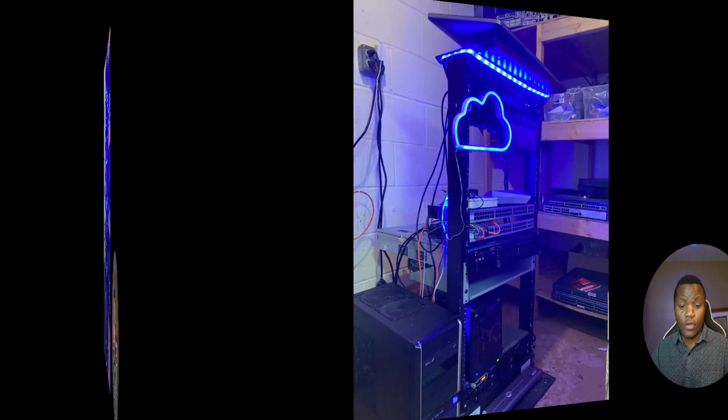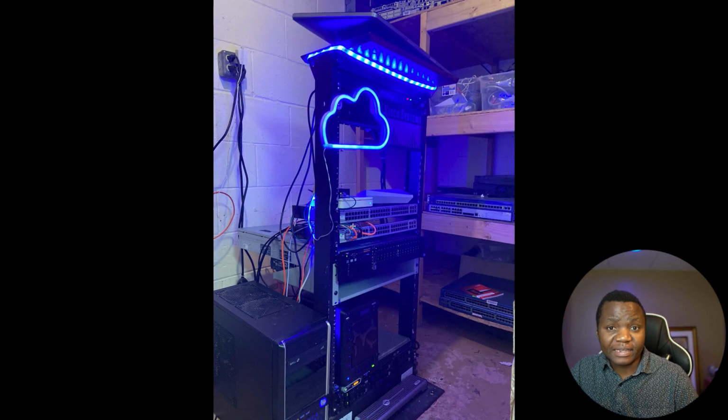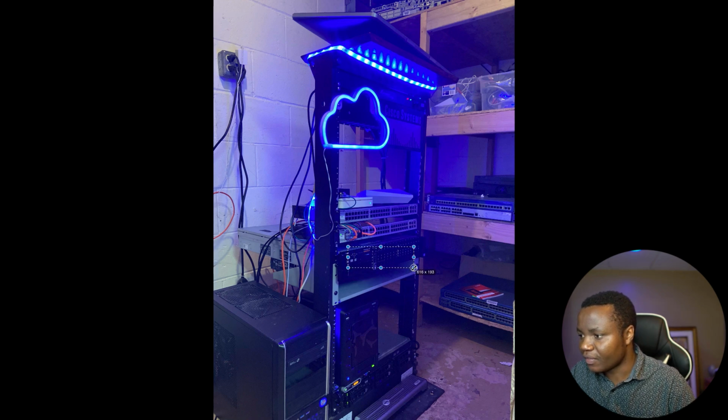All right, so here's what my simple server rack looks like. It doesn't have to be expensive. The reason why I'm doing it this way is because I want you to see that you don't have to break the bank to have a lab. So I'll just quickly explain this. What you're seeing right here is our Dell R720. That's the server that I spent $299 on, this one.